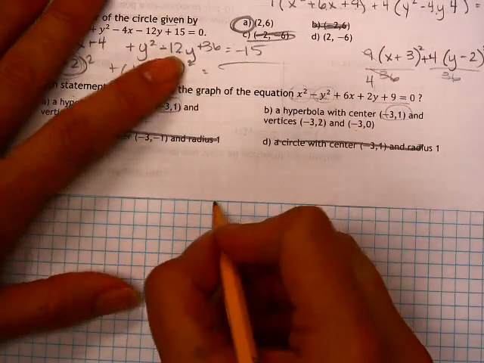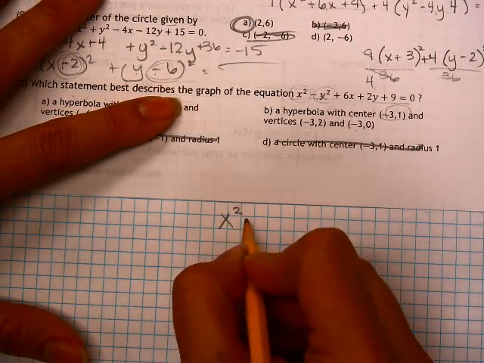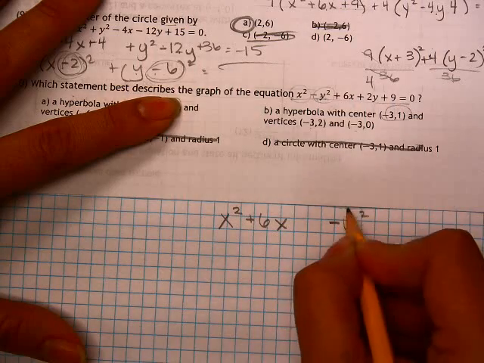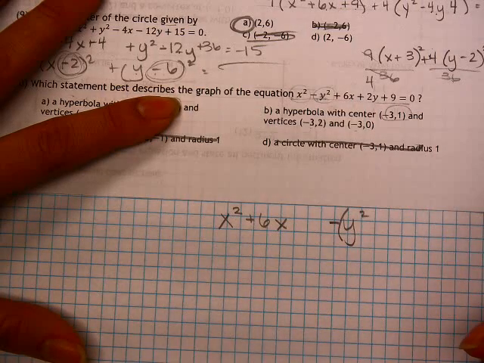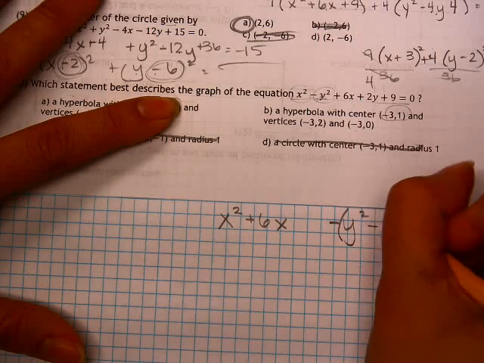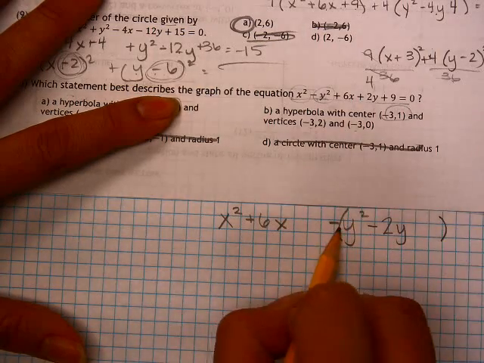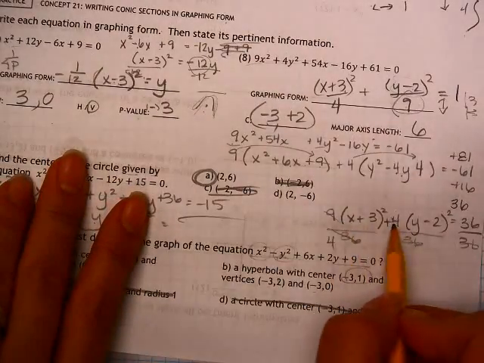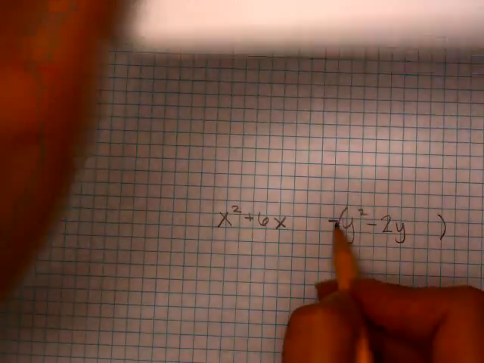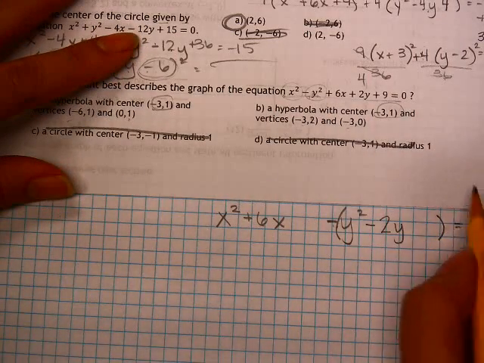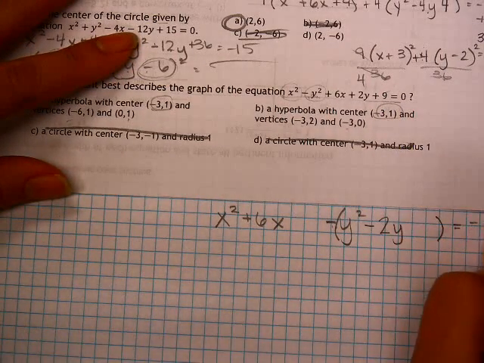So I keep my x's together and keep my y's together, but watch this. I need to factor out a negative, which means I also need to deal with that negative as well. So you factor out, just like we did up here, if it was a 9 or a 4, or also if it's a negative. If it's not a 1, you need to factor it out. And then over here, we're going to go ahead and move the 9 over.